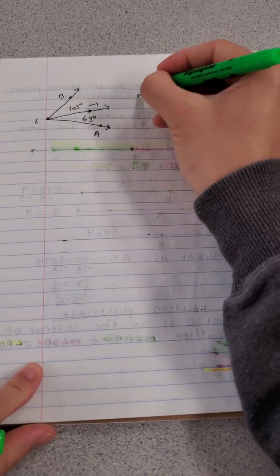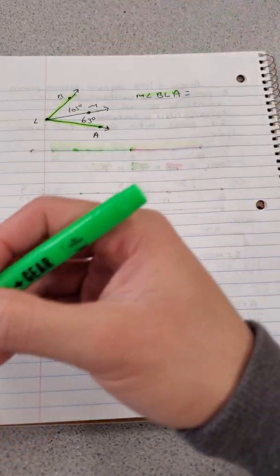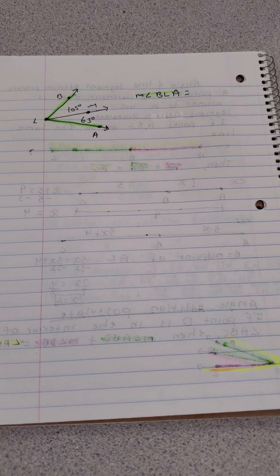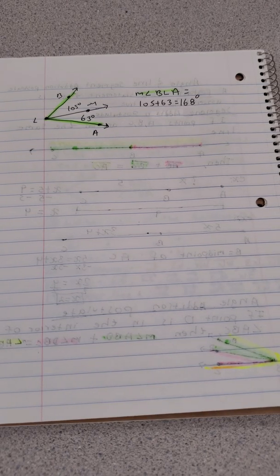So this question is asking you for the measure of the larger angle, BLA. It is given to us that the smaller angles are 105 and 63, so all we have to do is add them together, and we get 168 degrees.